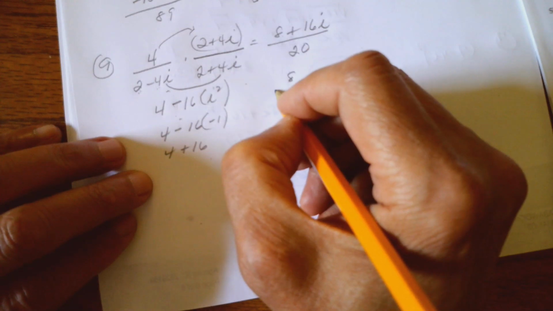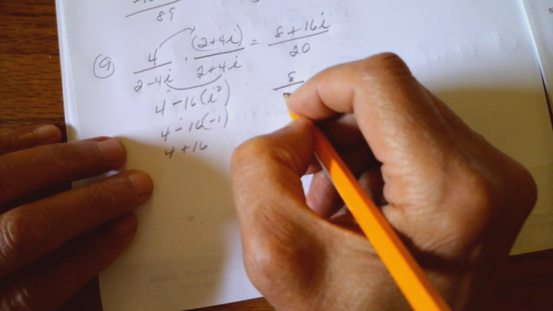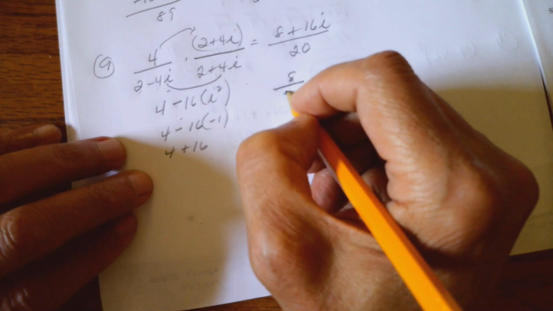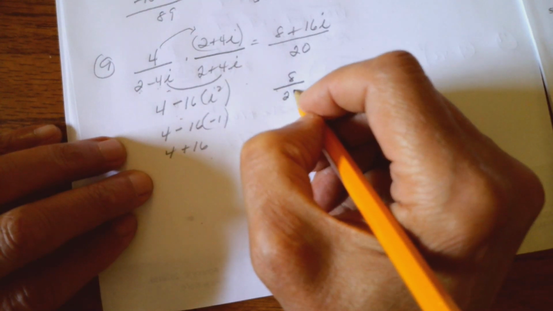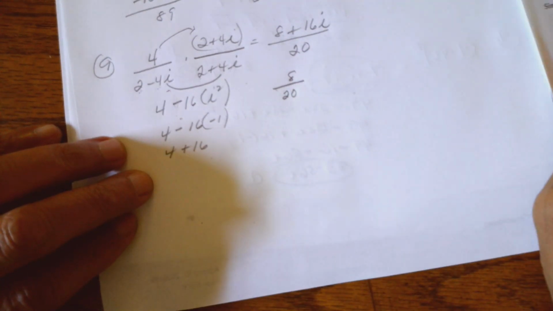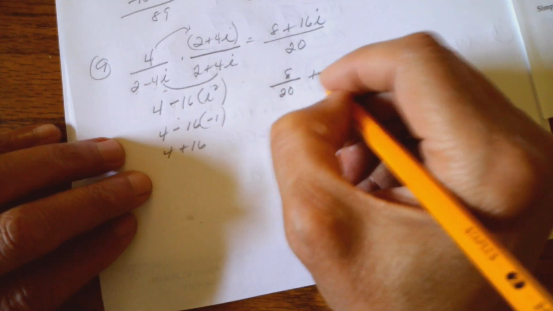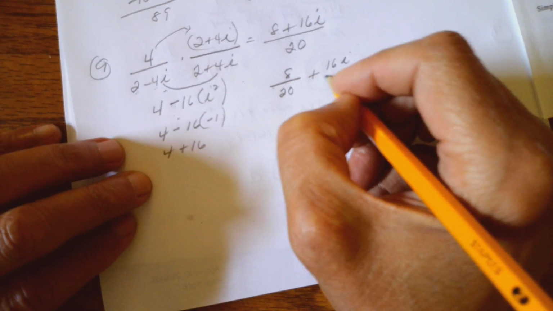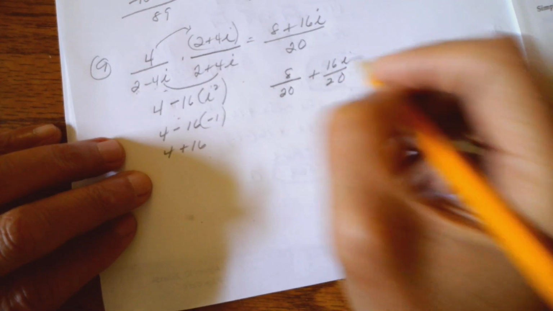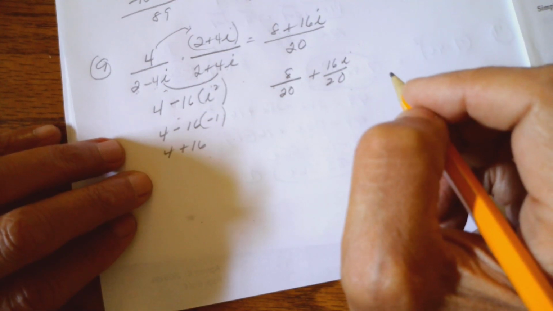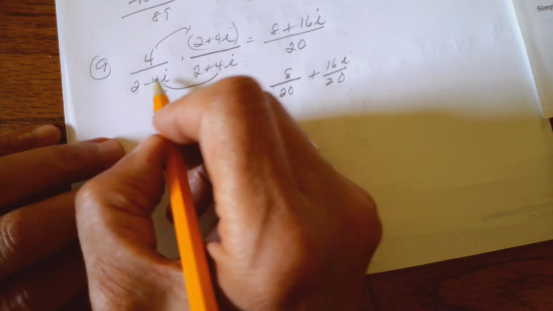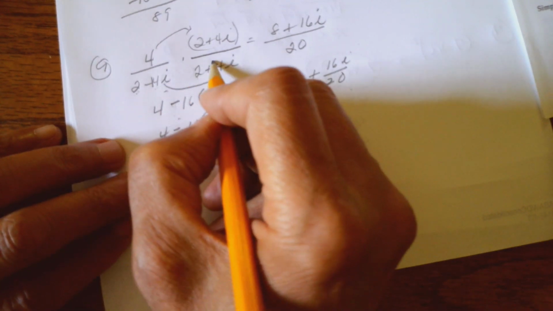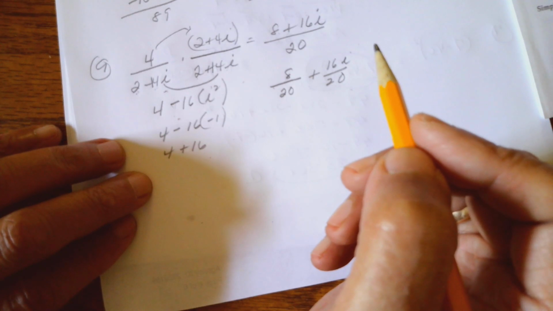So this would be 8 over 20, plus 16i over 20, and something tells me, oh yeah, all right, this is not 4, I wrote it wrong, this is 14. How does that change things?